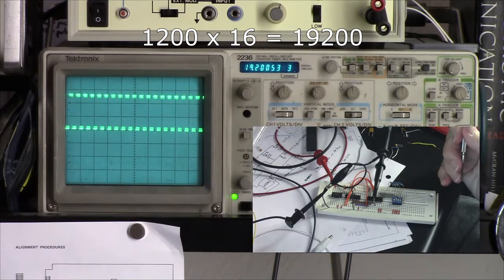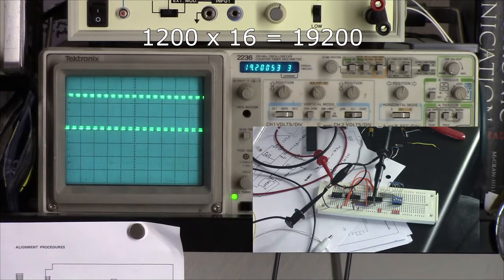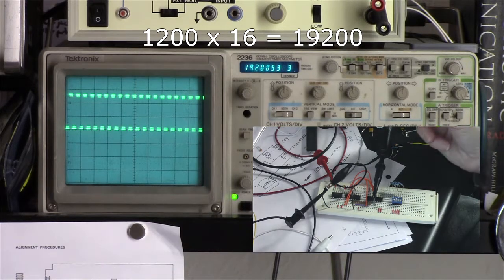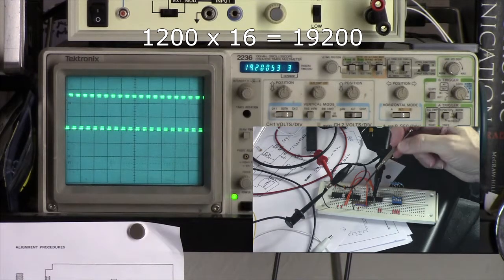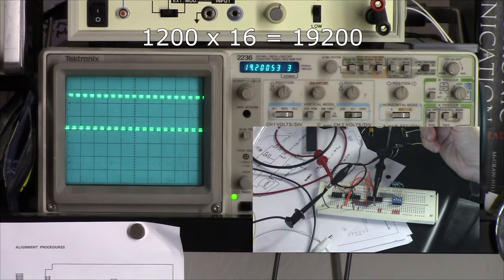That's 1,200 baud. Wait, what happened to 600? Well, I skipped 600 because nobody uses it for anything. And the other thing is the divider chip does not give every possible output.